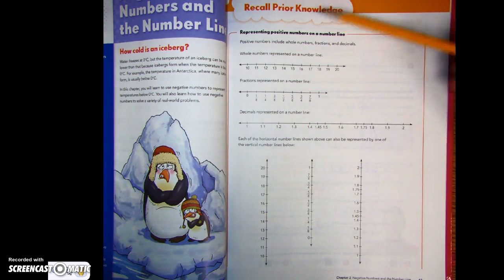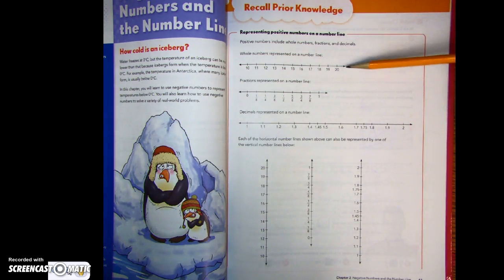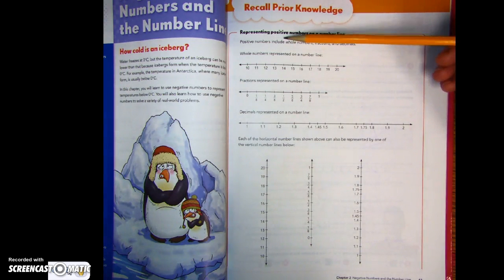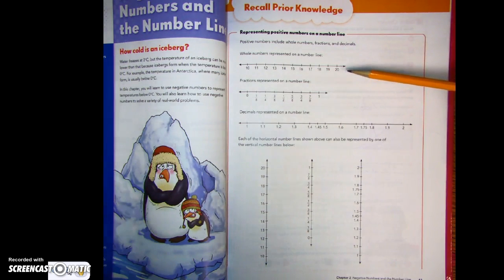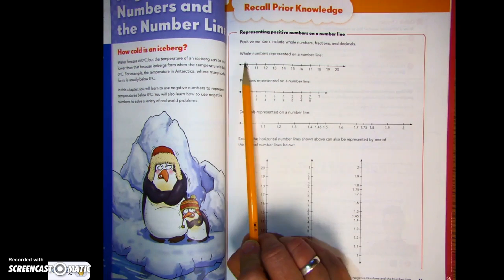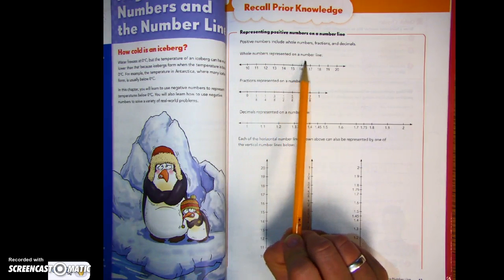So all of this stuff I'm going to go over pretty quick because it's stuff that we've already dealt with in the last chapter. So recall prior knowledge we talked a little bit about in class. We were still doing number lines with positive numbers including whole numbers, fractions, and decimals. And if you remember, we worked a little bit on this in chapter 1. So it's just talking about whole numbers represented on a number line.